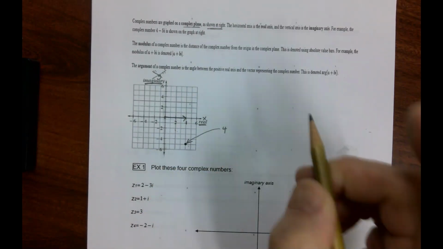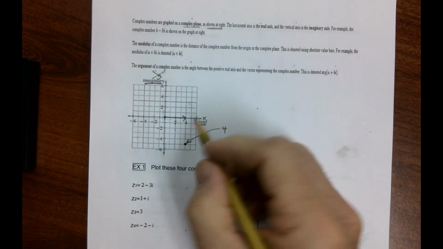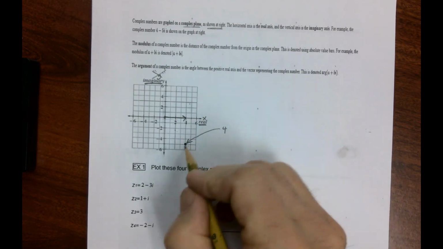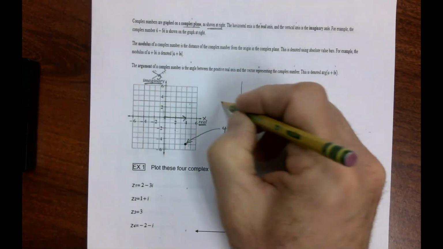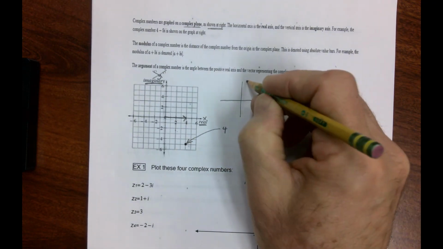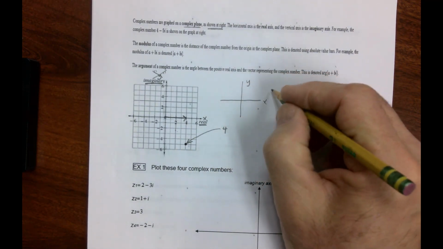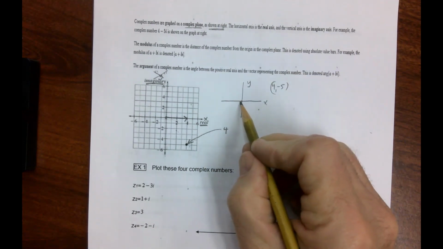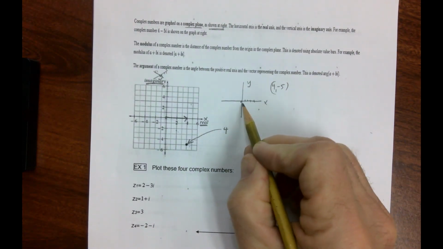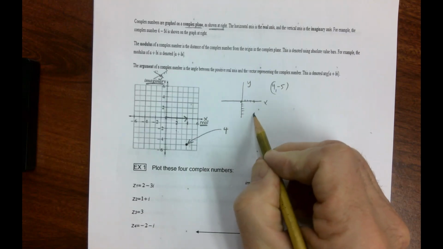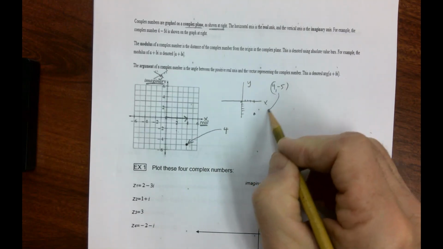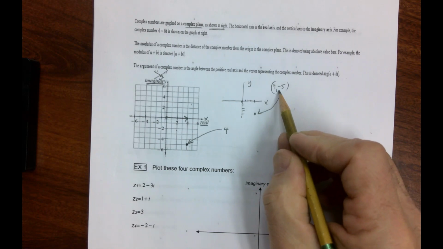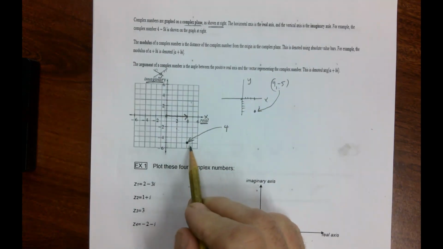Now here's the difference. You guys are used to plotting this point, like let's say you had the old axis, x and y, and you were going to plot the point 4, -5. You'd go from here, 1, 2, 3, 4, 1, 2, 3, 4, 5, and that's where your point would be. That point is 4, -5. Now, if I asked you guys right now, what's that point?